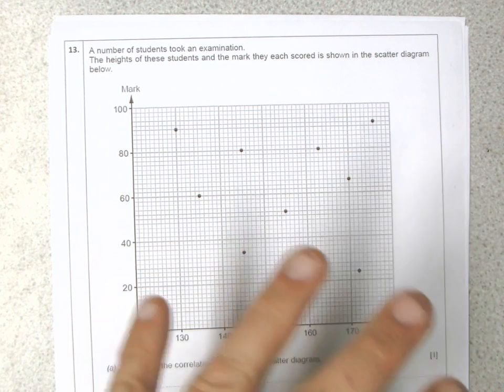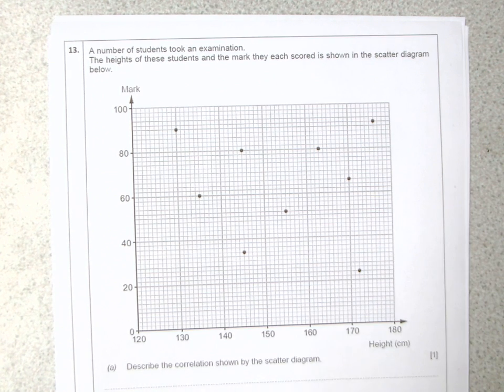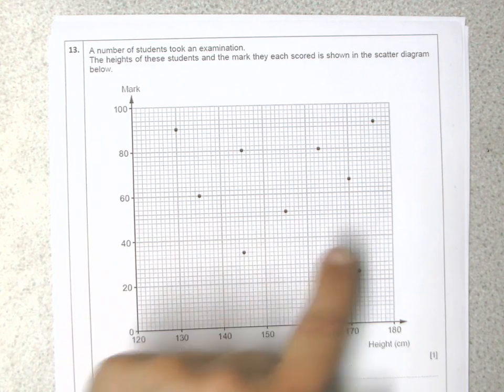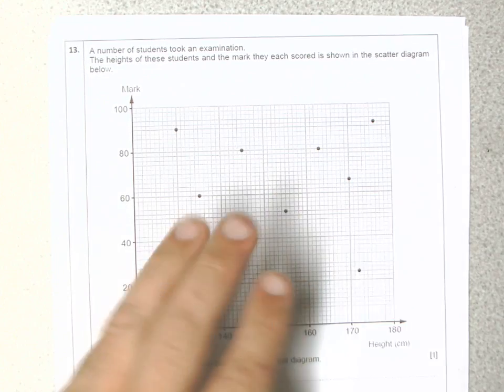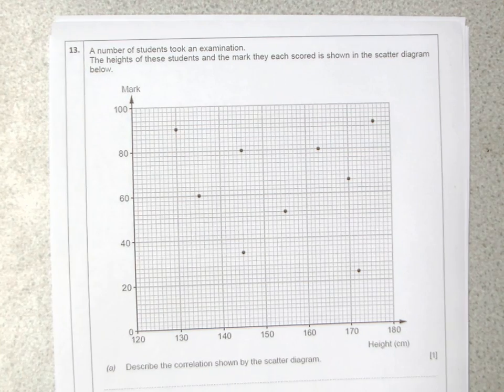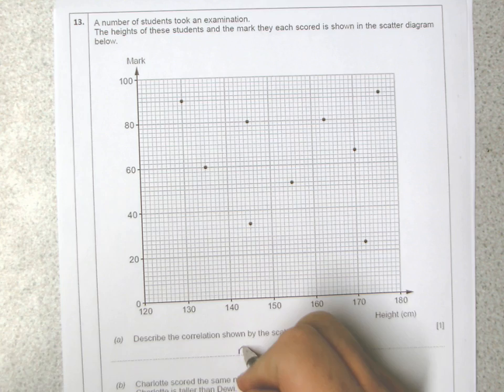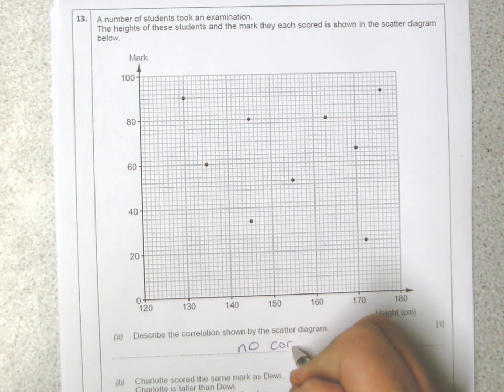In this case, I think it's quite clear to me here that there isn't any correlation, because if you look at the points, they're all sort of scattered around everywhere. There's no sort of pattern. They're all sort of random, okay? They're all over the place. So really, we have to say here that there's no correlation, okay? No correlation.